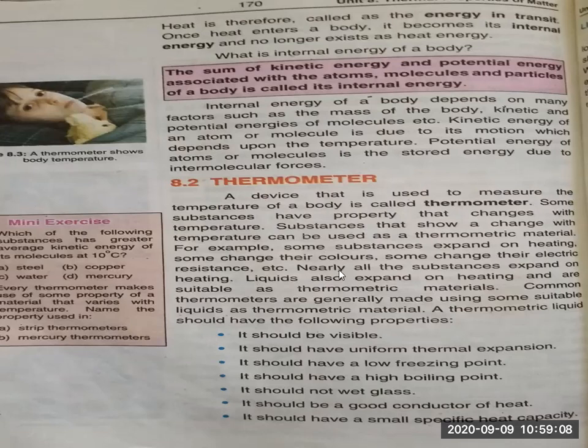So a thermometer determines how hot or cold the body is. When it is placed in a hot body, it will show the temperature rising. If it is placed in a cold body, it will tell you the temperature of that body. So a thermometer is basically a device used to measure the temperature of a body.